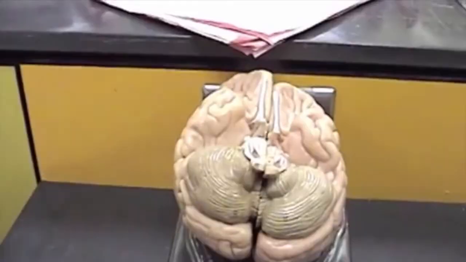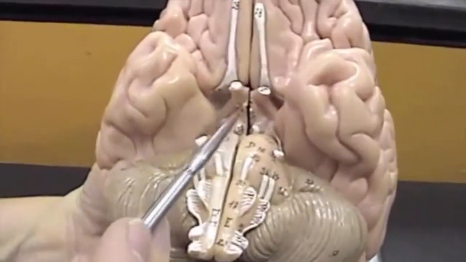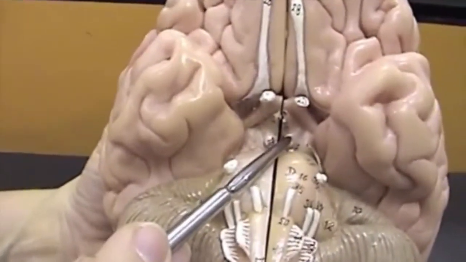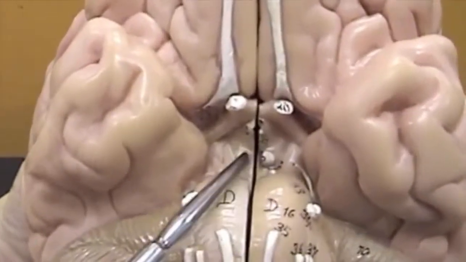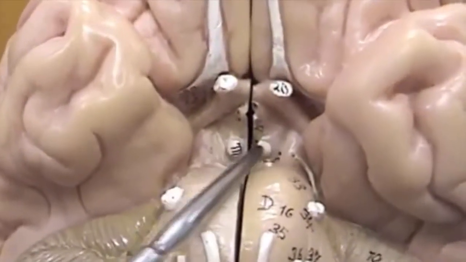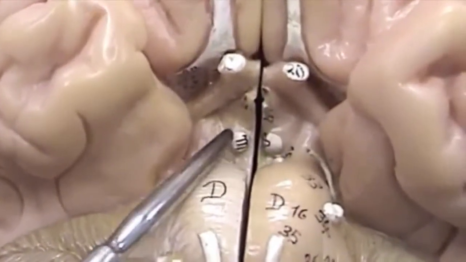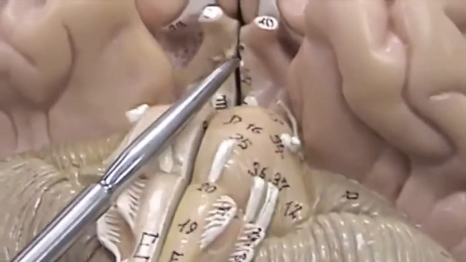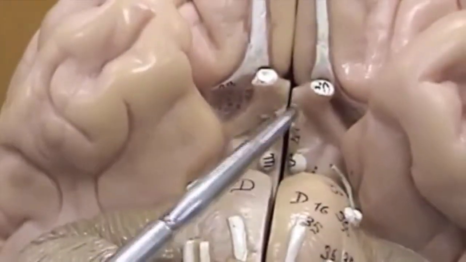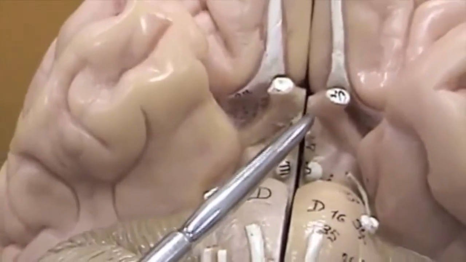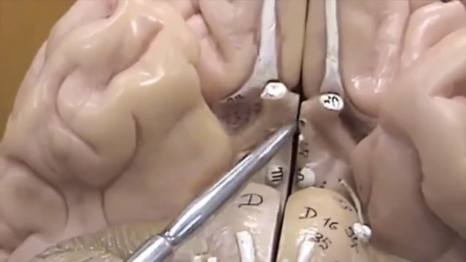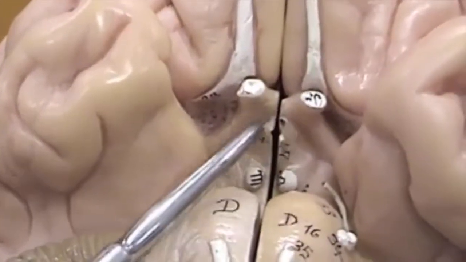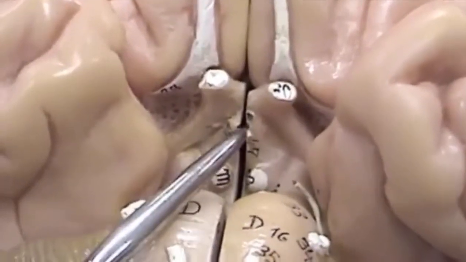Next we have the mammillary bodies. In a human there are two. There's one white bump here, one white bump here. These are the mammillary bodies. Anterior to that is, on this model, a hole or a piece of wire that used to be the infundibulum. So the infundibulum that dangles the pituitary gland is right in this region on this model.